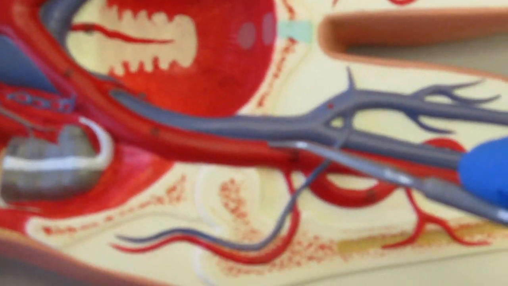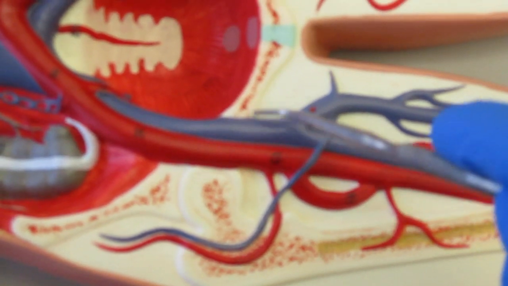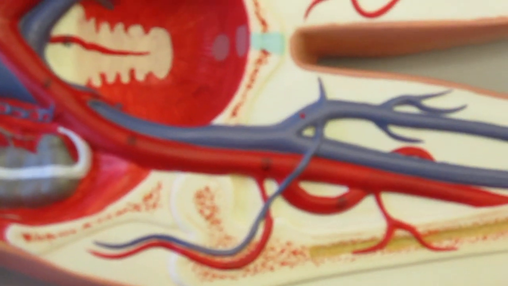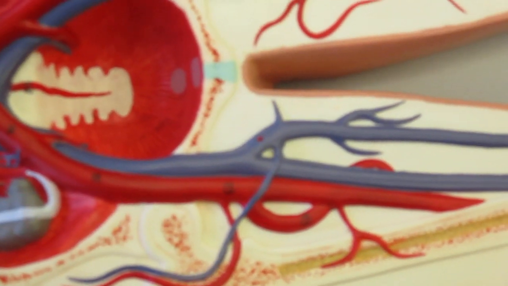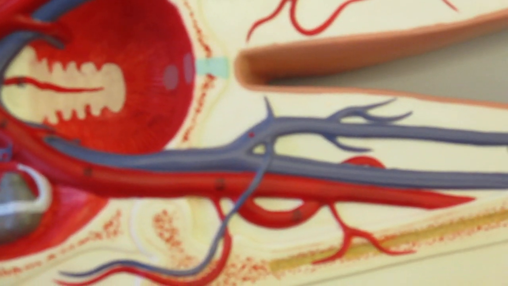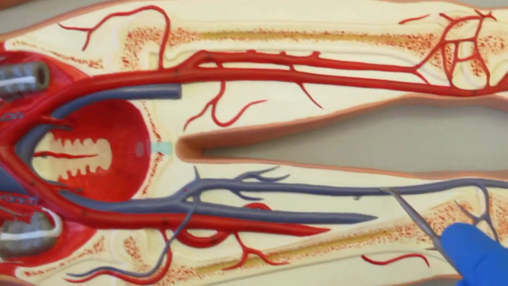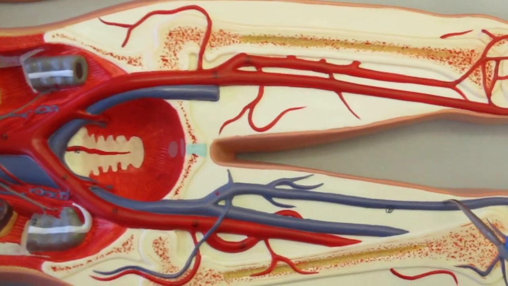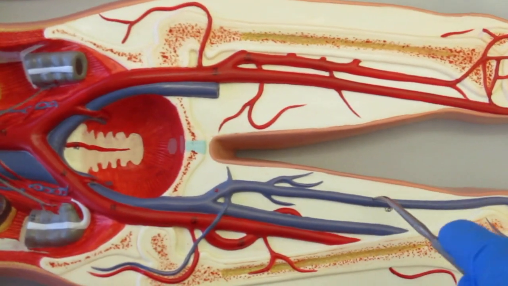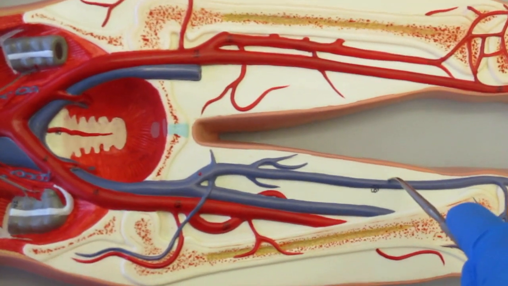So we see further on down femoral artery, and then of course the vein is right beside it. Okay. We have the great saphenous vein right here, which is this big, large vein right here. Great saphenous vein.